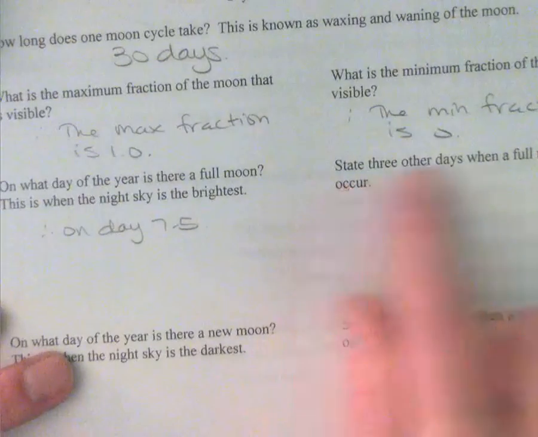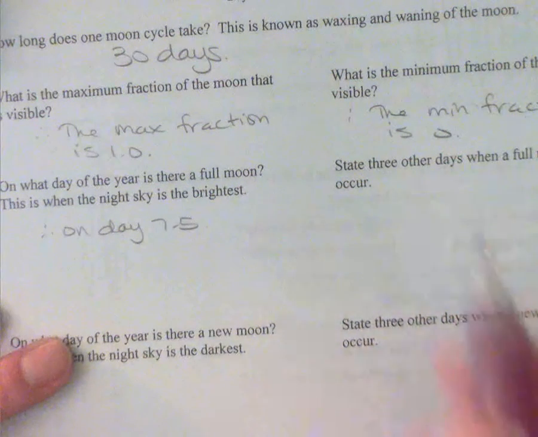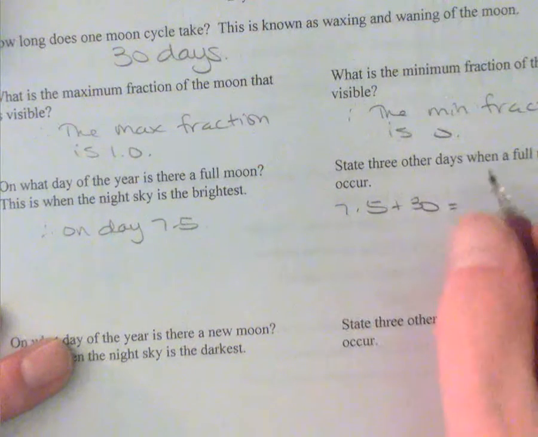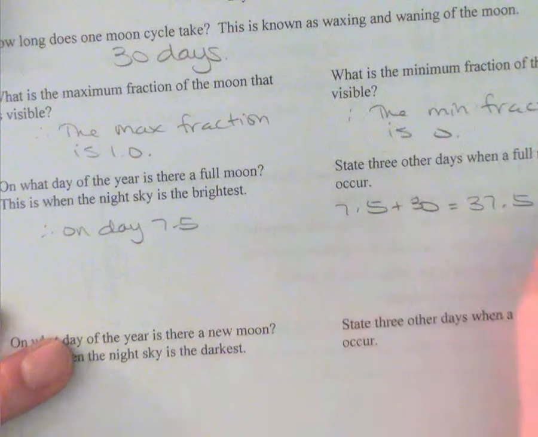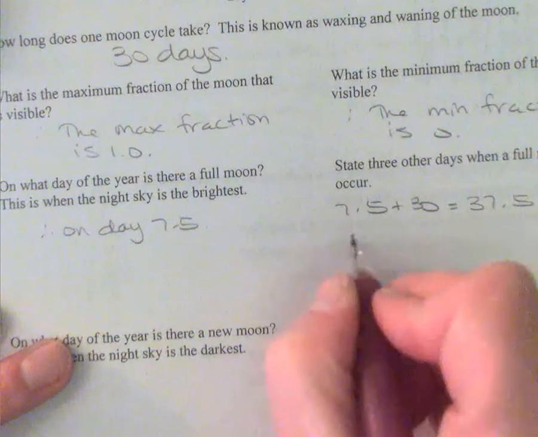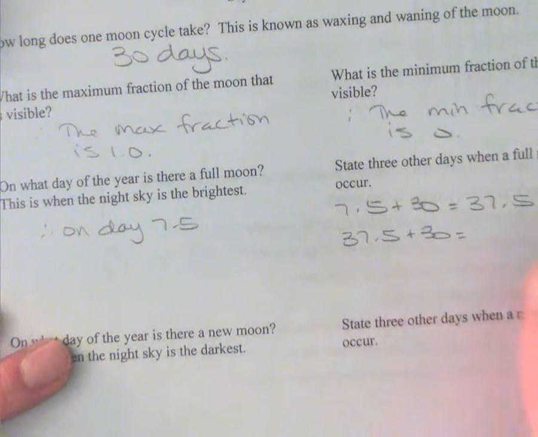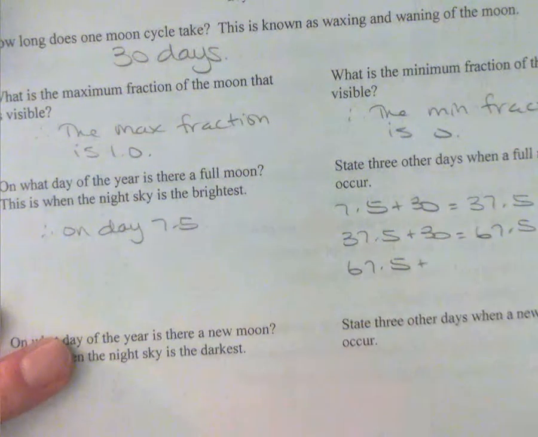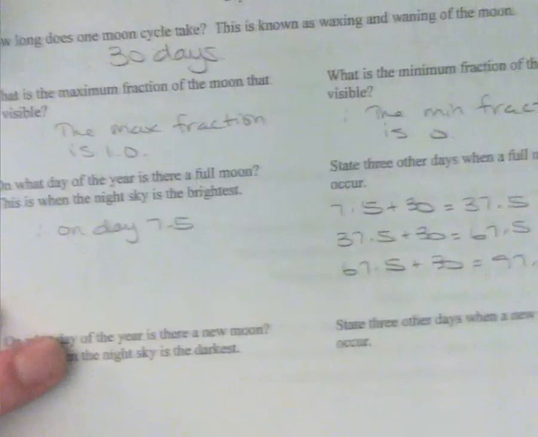I want to know, state 3 other days when this would occur. So since we're going with the 30-day cycle, it would be 7.5 plus 30. So we would say 37.5. Then I would take 37.5 and add the next period, which gives 67.5. And then I would take 67.5 and add another 30, which would give me day 97.5.